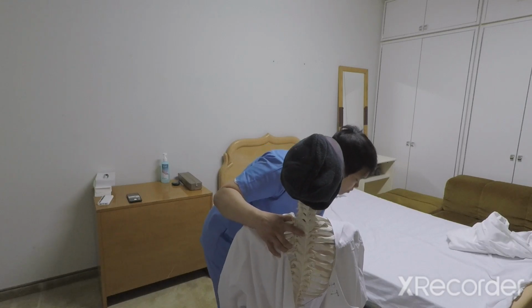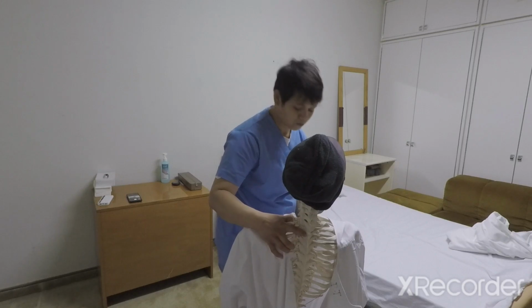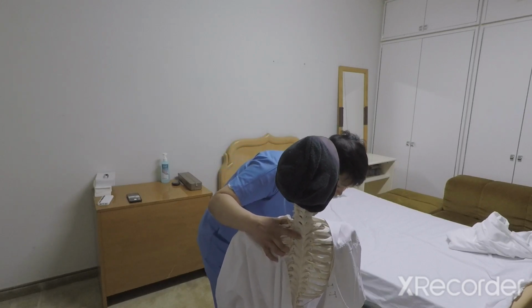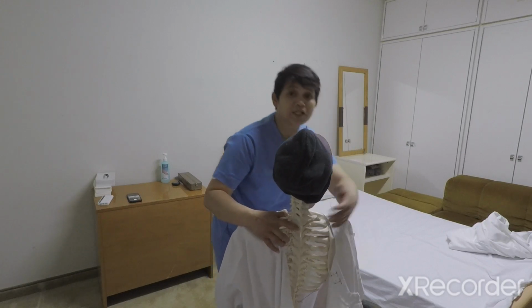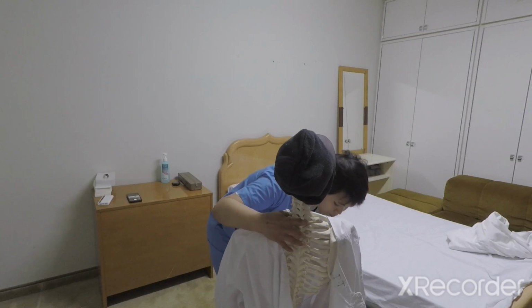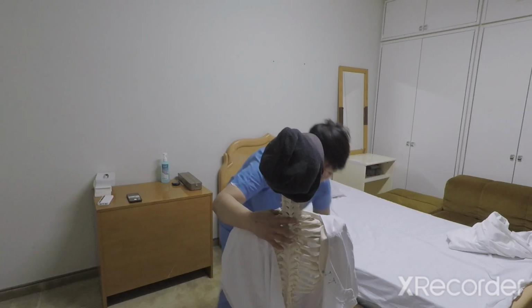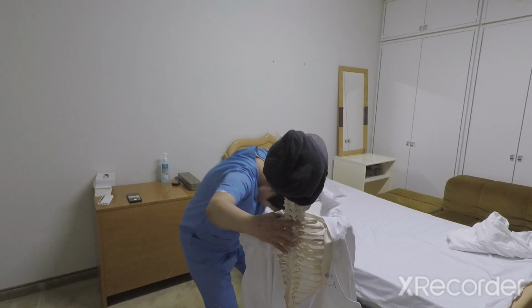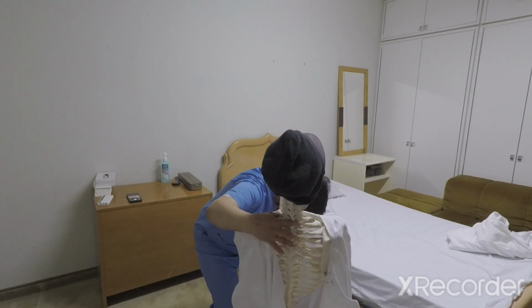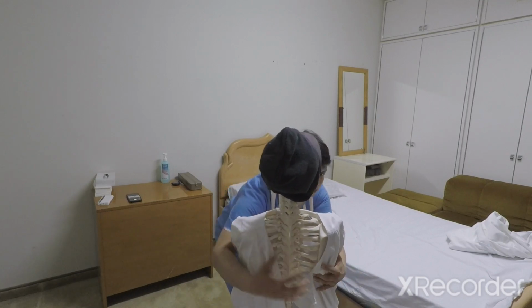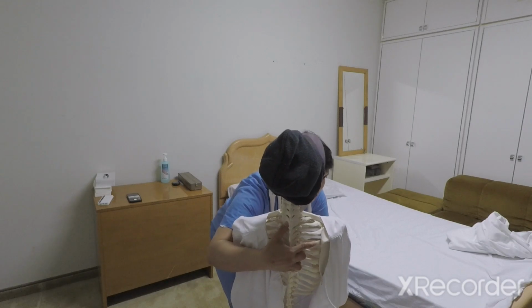Now, we're going to transfer the patient from chair to bed. Same thing you will do. Ask the patient to clasp her hands like this. Put them on the shoulder again. Hold tight. Hold the back.